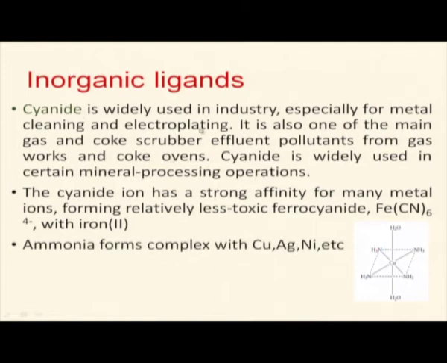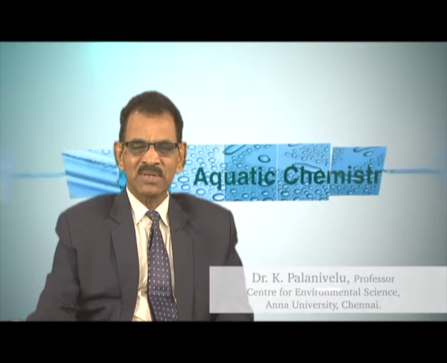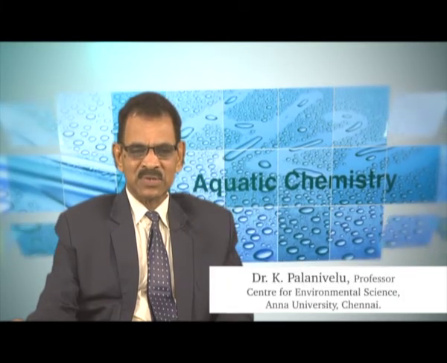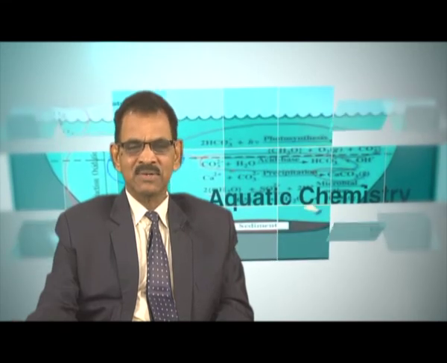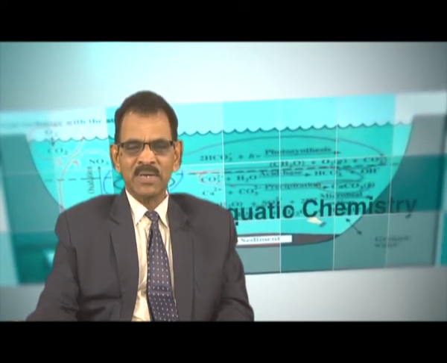After this operation, if the cyanide is discharged from the industry and metal ions are present, they will form complexes. Not only from this, even other industries like gas and coke scrubber effluent may have cyanide, from coke ovens, etc. Because of the heating effect, cyanide may be formed and discharged, whereas in the electroplating industry it is purposely used. Cyanide is also used in certain mineral processing operations, especially gold extraction. Cyanide is usually used for extracting gold from gold ore. The cyanide ion has a very strong affinity for many metal ions.